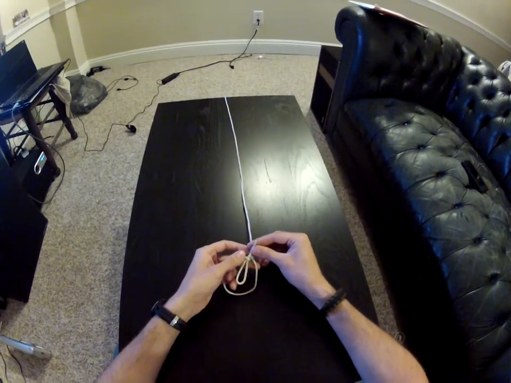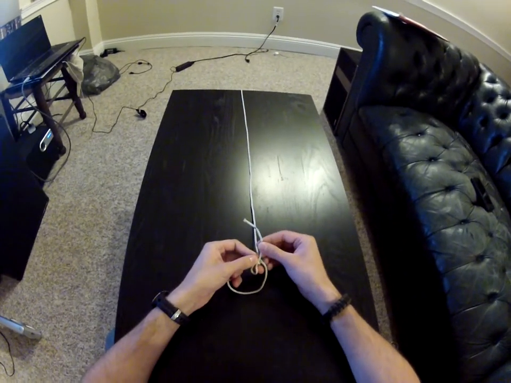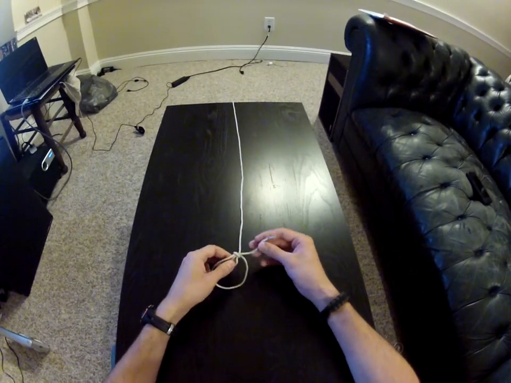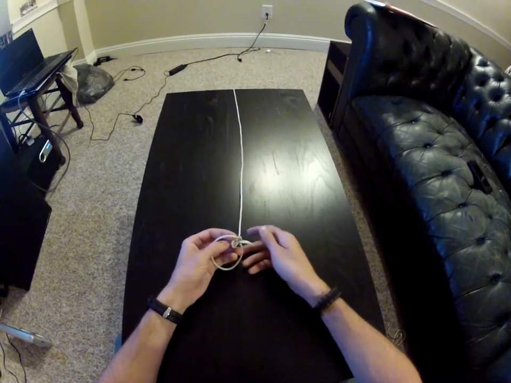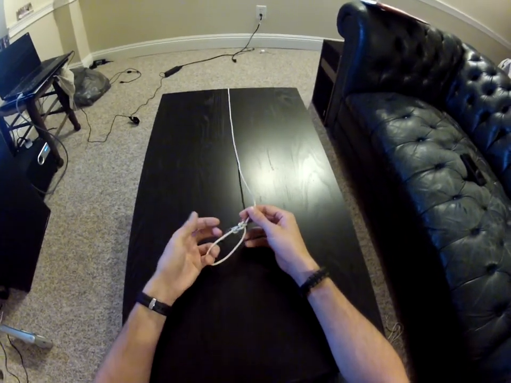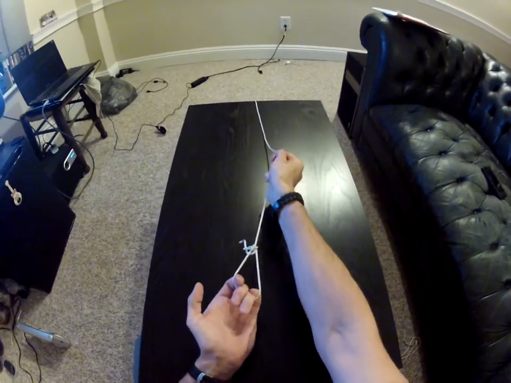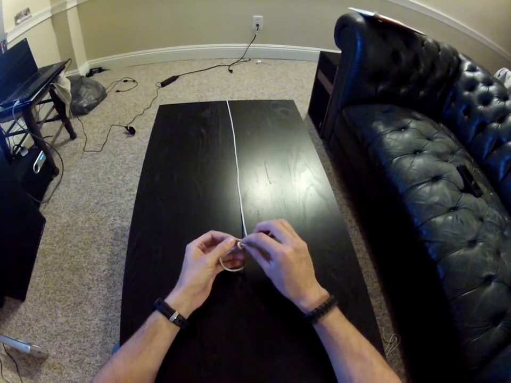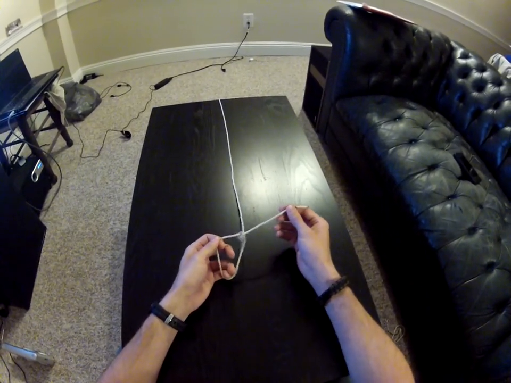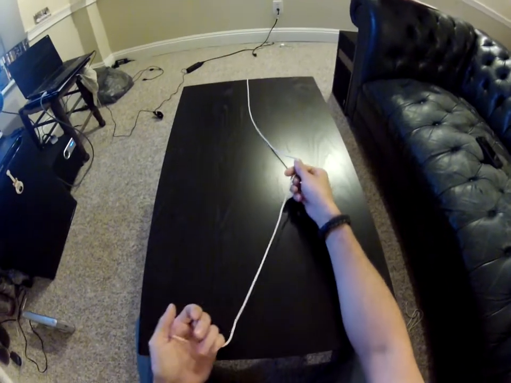Again, what you always want to do for security is bring that slip up till it's small, and then run your working end through the slip, but don't pull it tight, just leave it hanging there, and that's a small security for you. So there's your good line. Now if I wanted to untie this quickly, all I have to do is pull the working end out of the slip, pull the slip out of the knot, and then the knot comes undone.